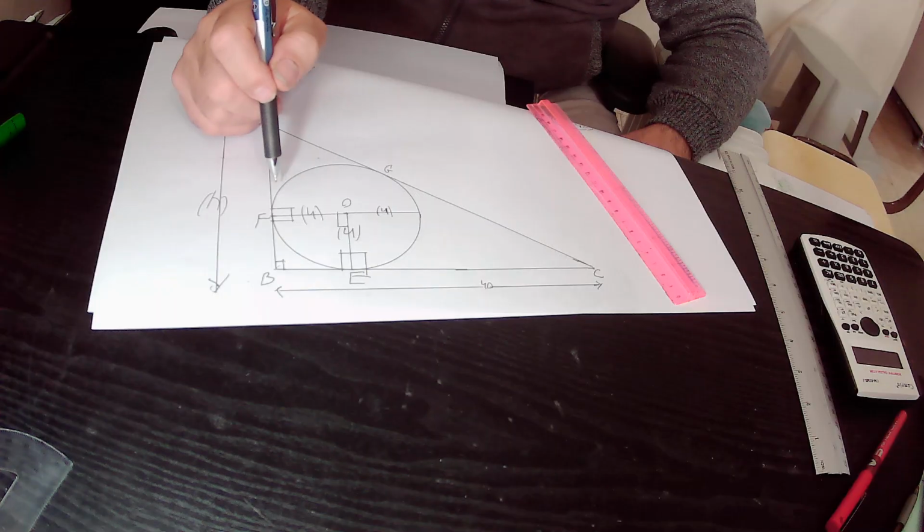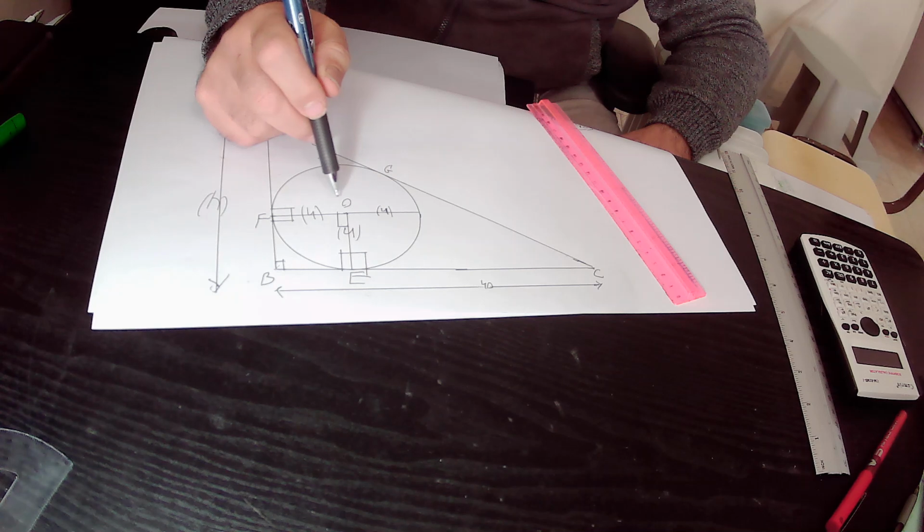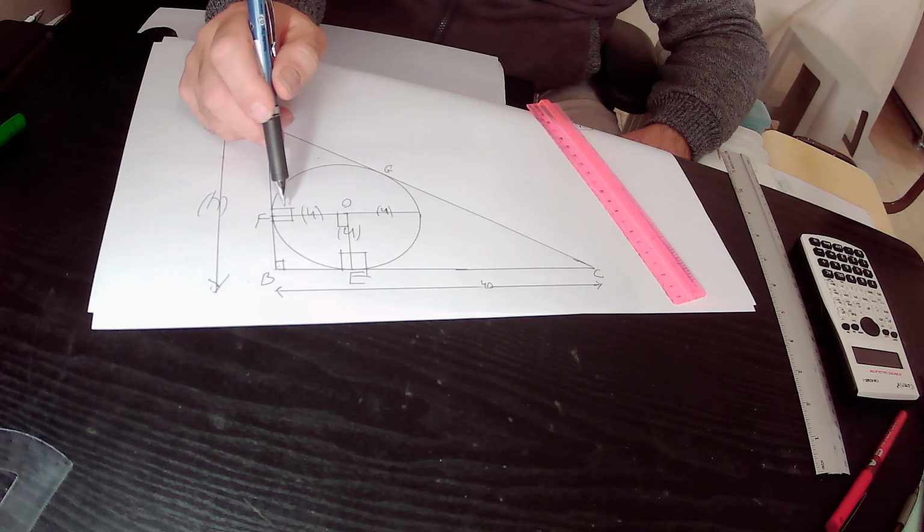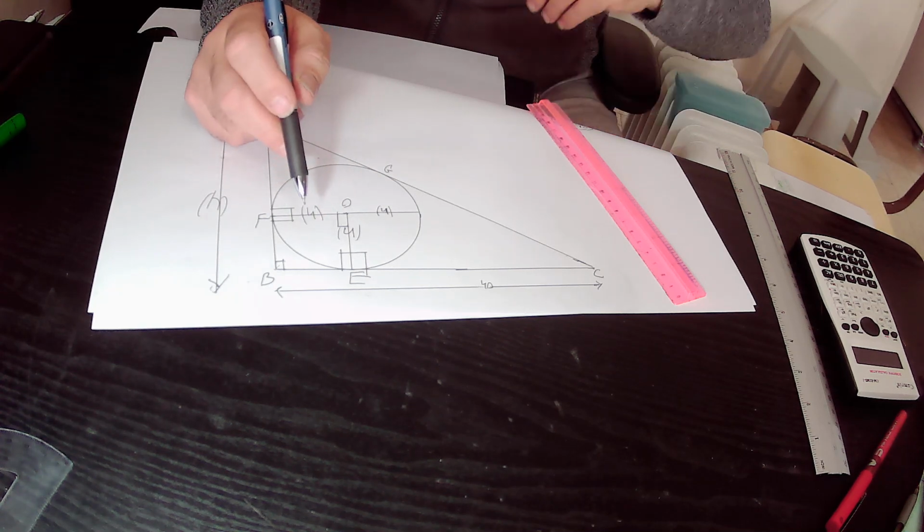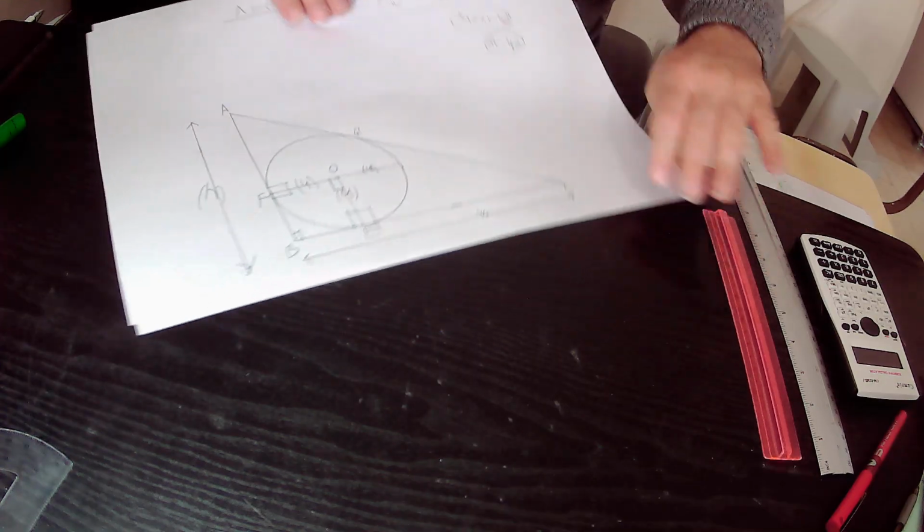But we also know that the opposite sides of a rectangle are equal to each other. So in rectangle FOEB, side FO must be equal to the opposite side BE, but FO is 4, therefore the opposite side EB must also be equal to 4 units in its length.